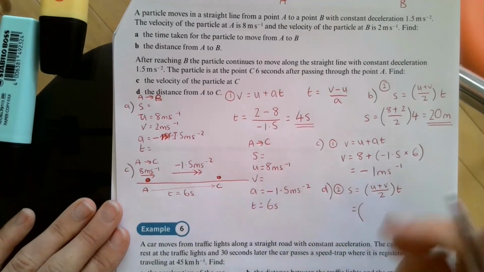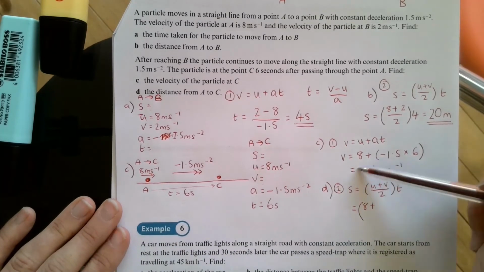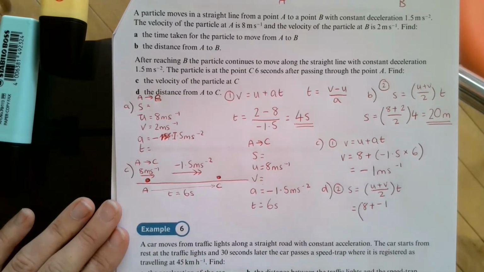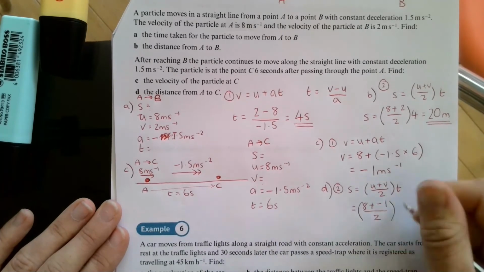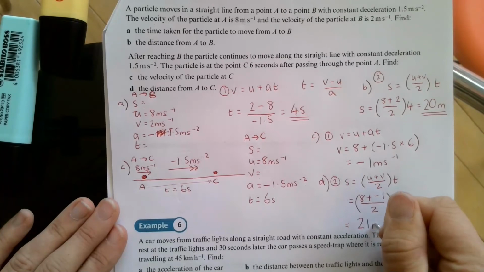So I know u is 8. This time I know v, because we've just worked out, is -1. And remember, you still need to keep that -1 in there. Divided by 2, or multiplied by the time, which is 6. Substitute all that in, and we should get an answer of 21 meters.